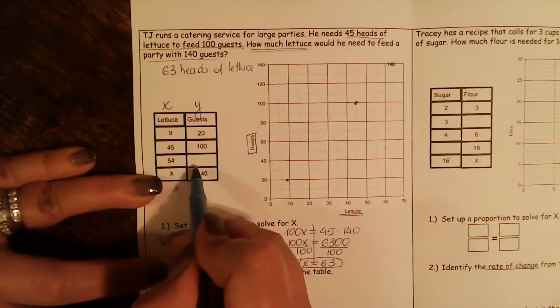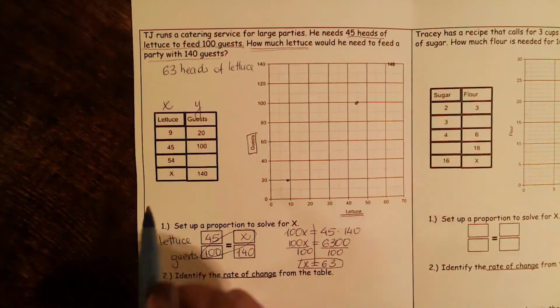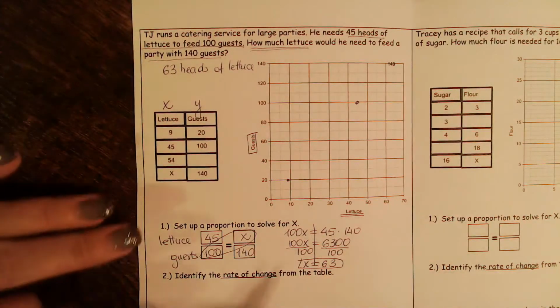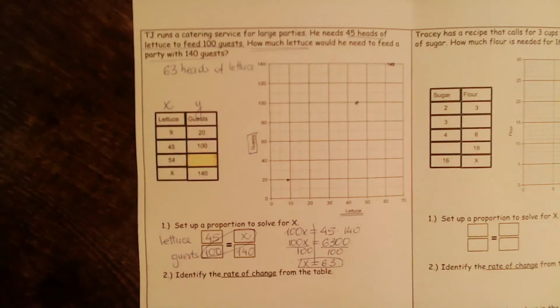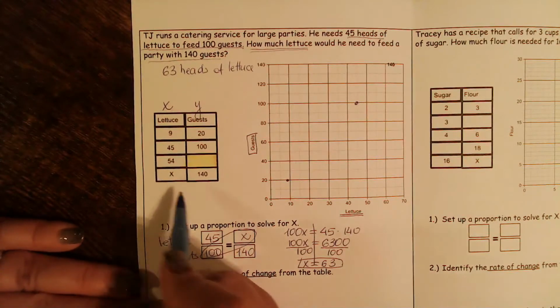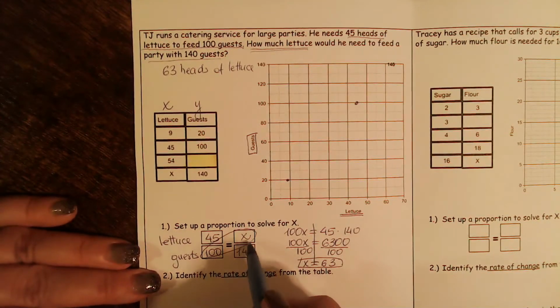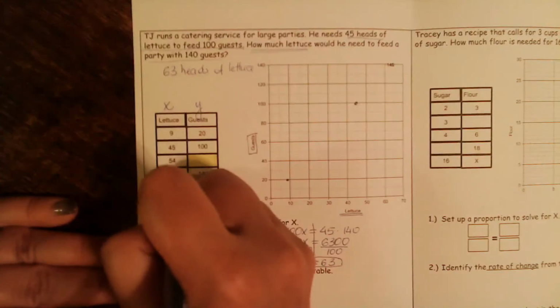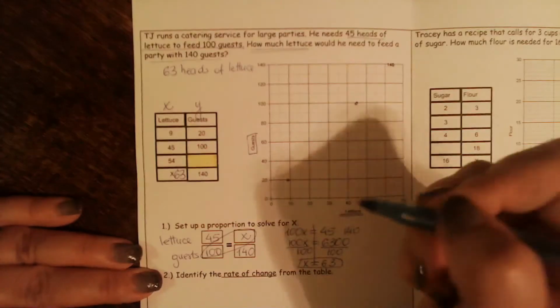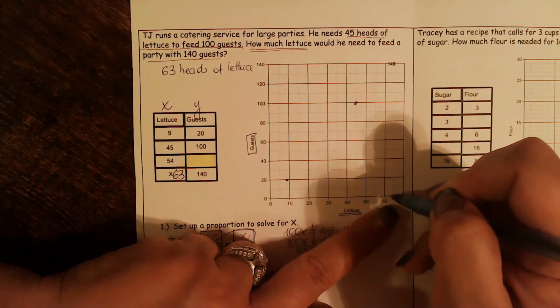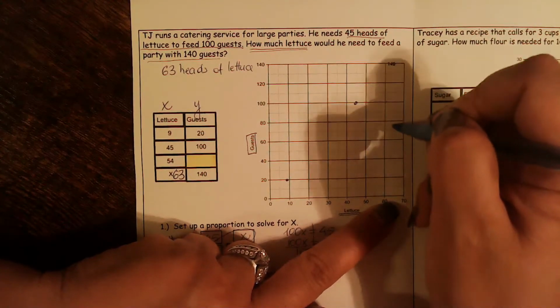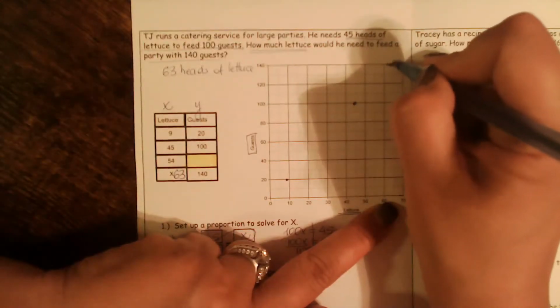For 54, I don't know, so that's something for us to figure out in a bit. That's another unknown. X we already solved for, so for 140 guests, I would need 63 heads of lettuce. So I go 63 and just estimate, go up to 140.